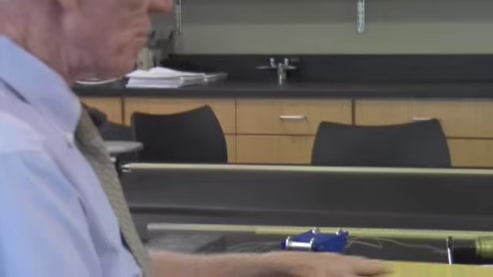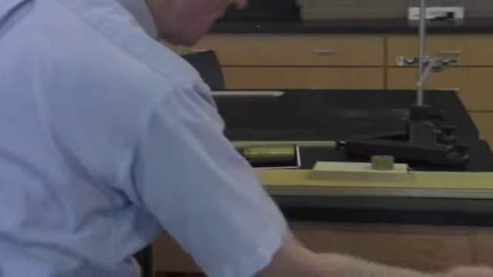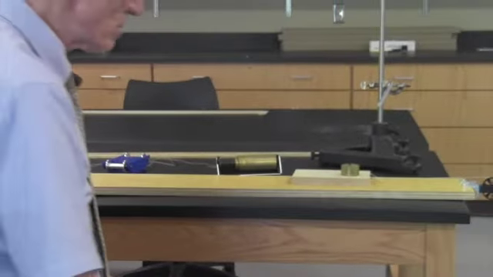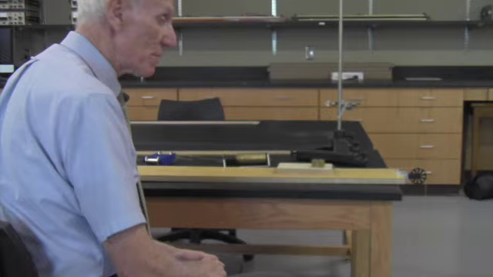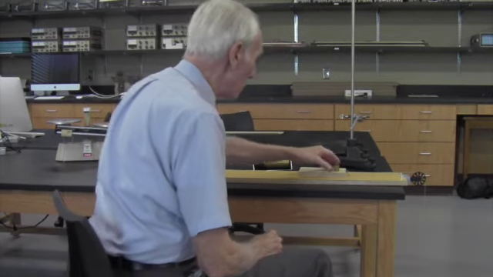It's varnished, so it's pretty smooth and uniform. So that's part one. The ratio of this mass to this mass gives you the coefficient of friction, the kinetic coefficient of friction.